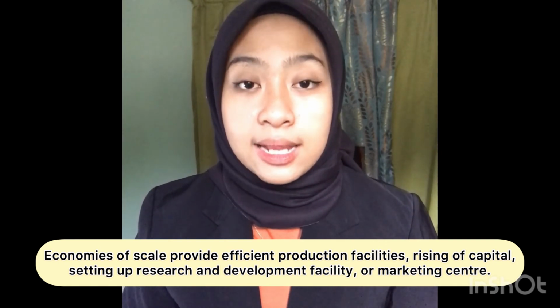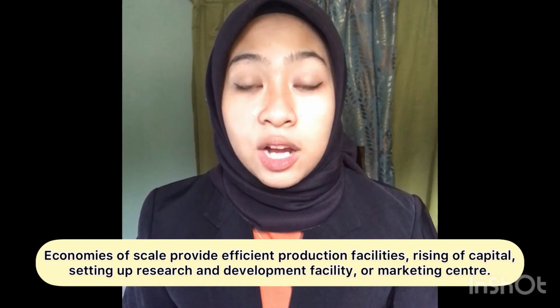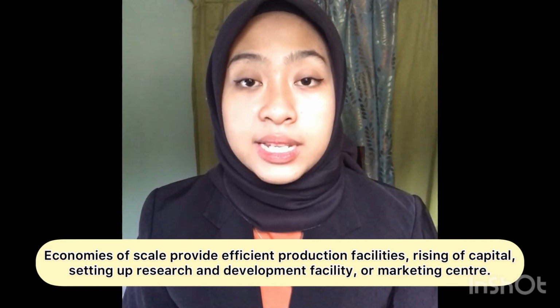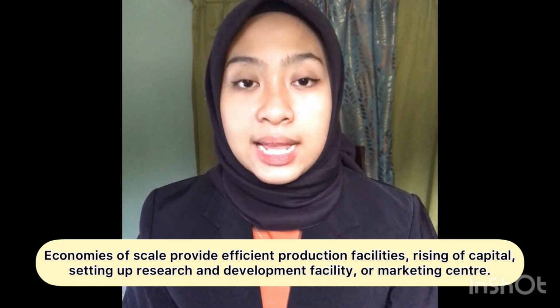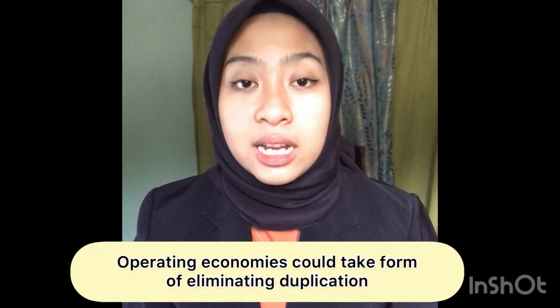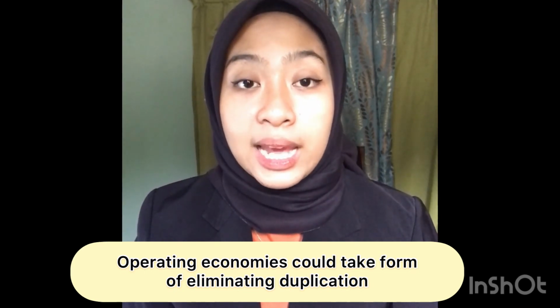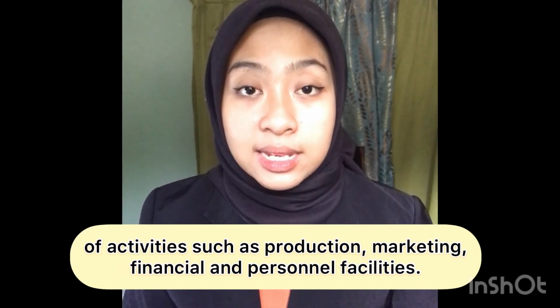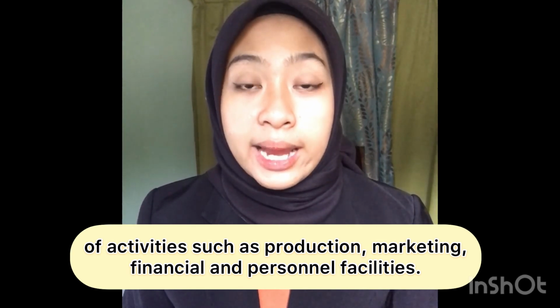Economies of scale provide efficient production facilities, raising of capital, and setting up research and development facilities or marketing centers. Operating economies could take the form of eliminating duplication of activities such as production, marketing, financial, and personnel facilities.